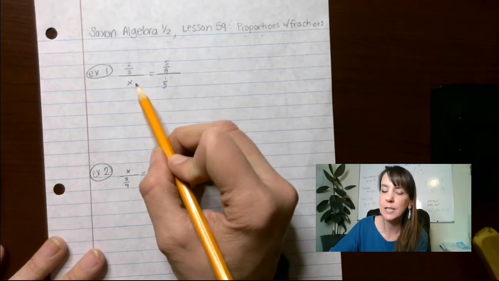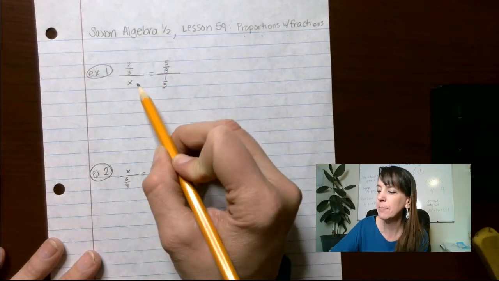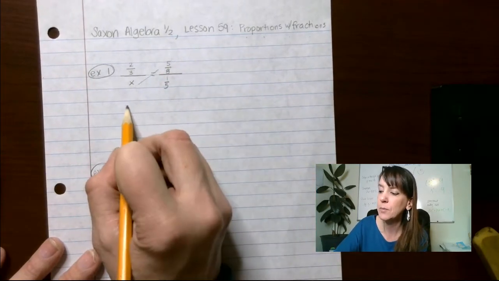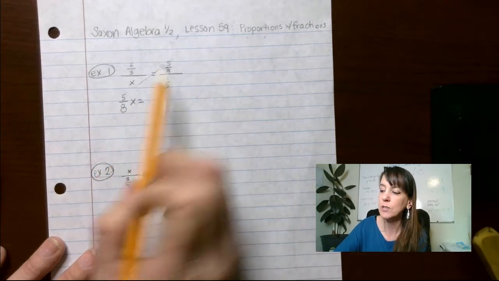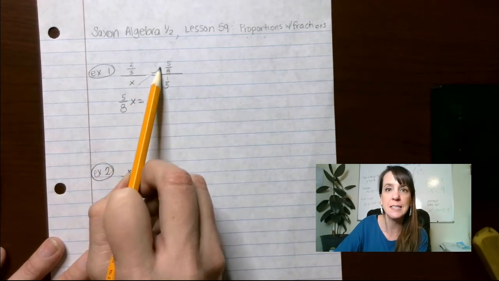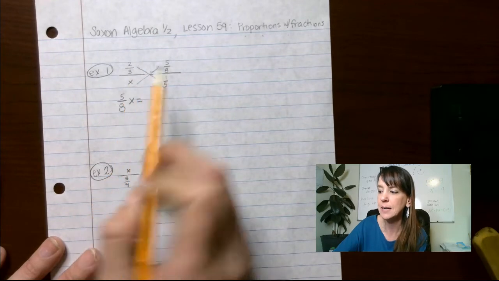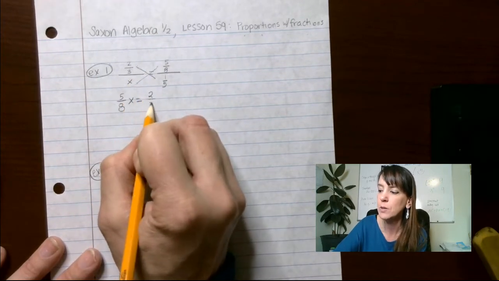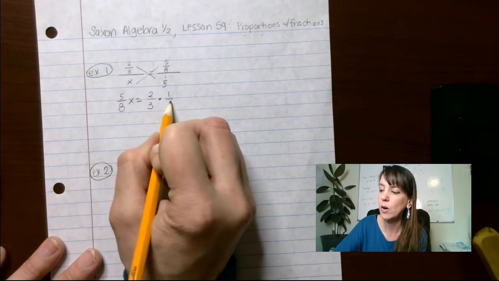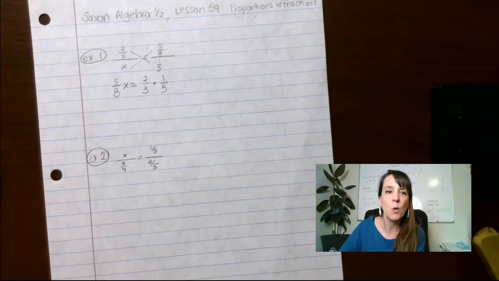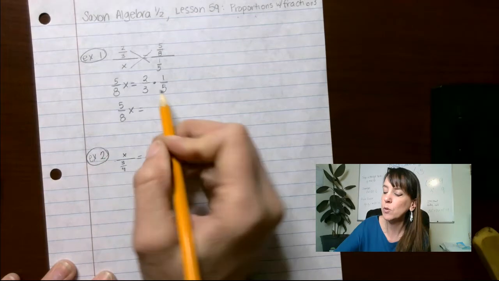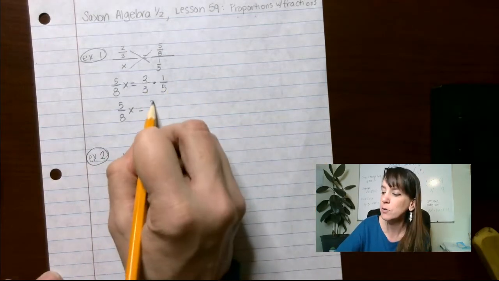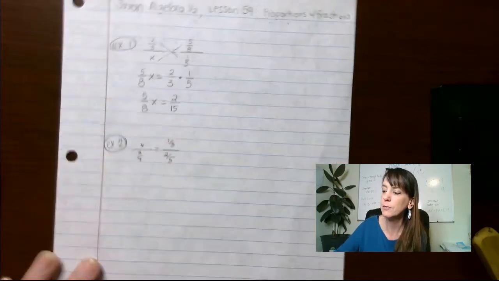So what does that mean for us? It means we take x and we multiply it by 5/8. So we end up with 5/8 x equals, and then we multiply this times this equals this times this. I'm going to write that all the way down. 2/3 times 1/5. So what we end up with is 5/8 x equals, and we multiply straight across the top, straight across the bottom. 2/15.